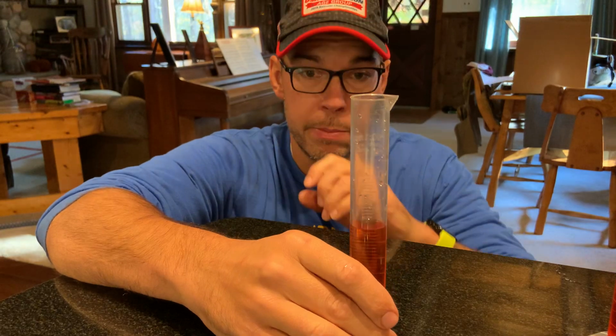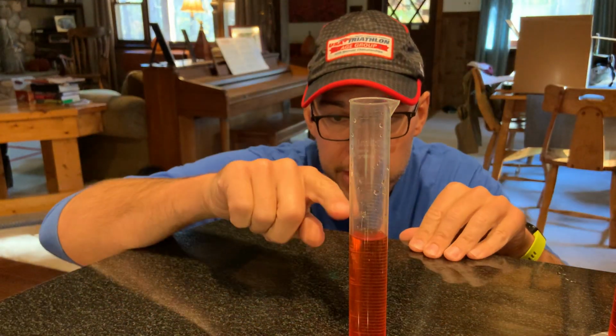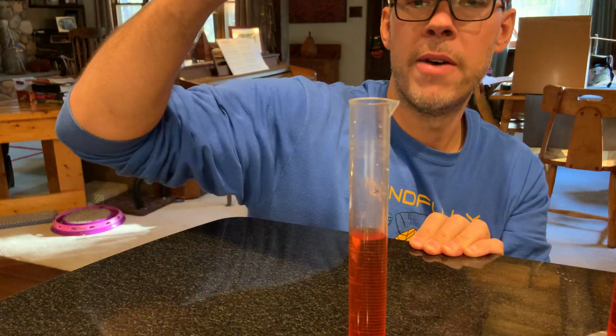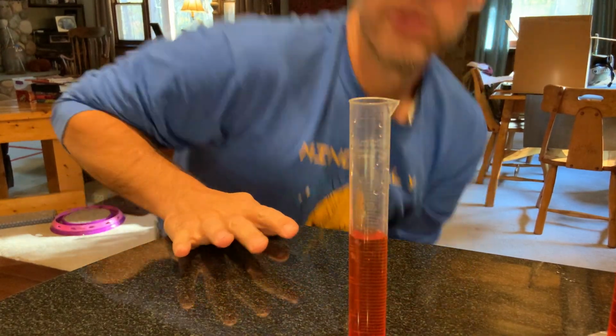So when I read the meniscus on this one right here, I would have to literally squat down and read it to get an accurate measurement. If I was below it or above it, I would not get an accurate one. All right, so let's get some practice on how to read these.